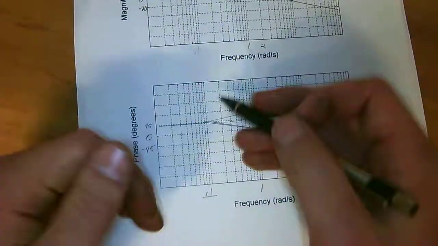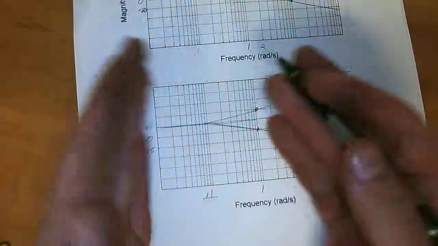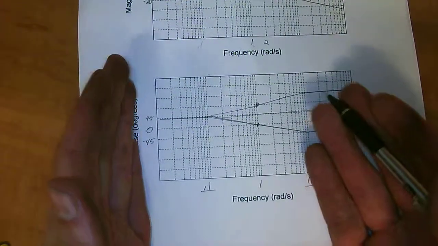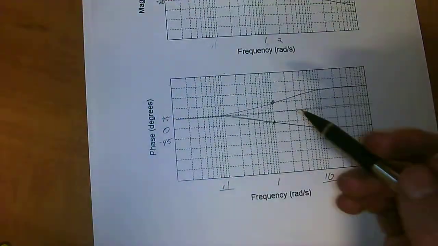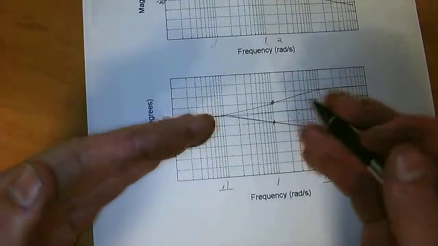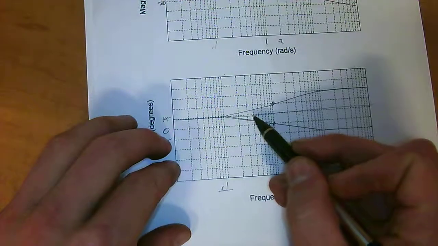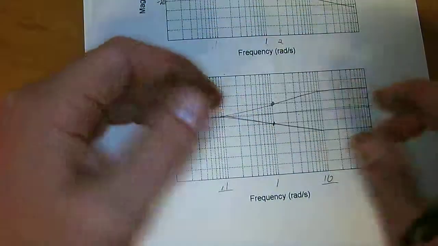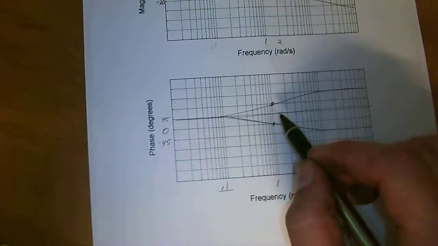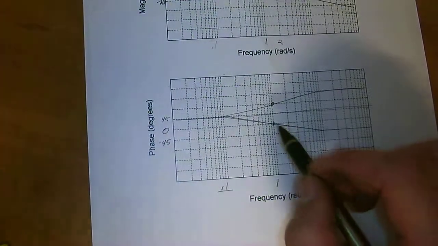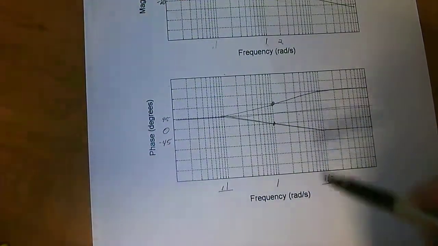Well, when you have a point at 1, you go to a decade below and a decade above for every pole and 0. And if it was like 2, well, then you go at 0.2 and 20 and create the angles there. And then as they show up, you add them up to create the final Bode plot. And if you watch one of my other videos, you'll see how this works when I work a couple of examples.